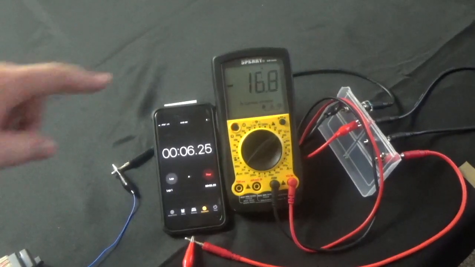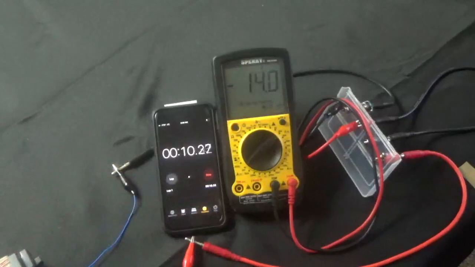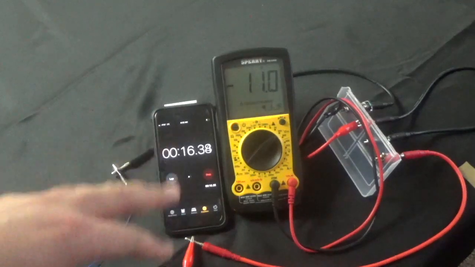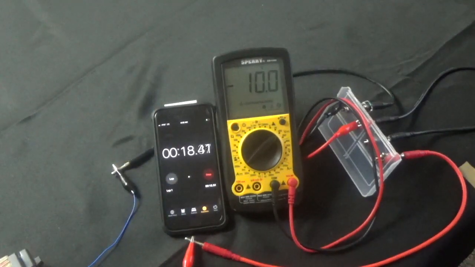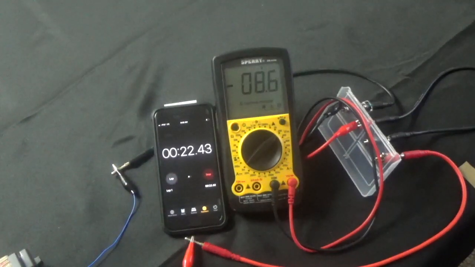So you can see that the voltage is dropping down. Why is the voltage dropping down? Because the capacitor is charging. So once the voltage achieves around 0, we will stop the stopwatch. You can see that it is dropping now.